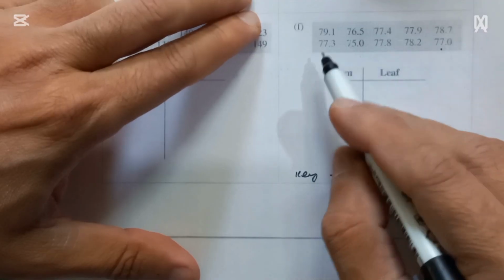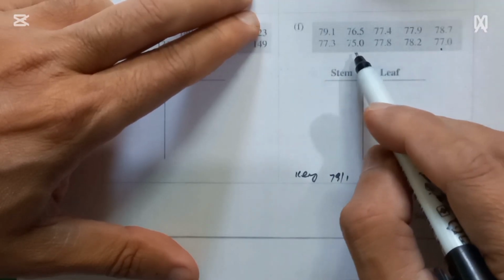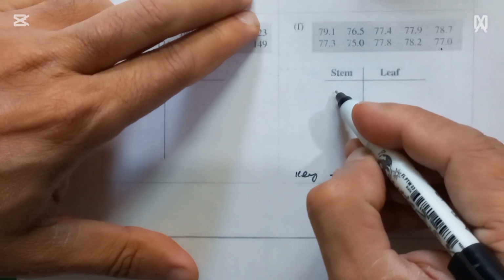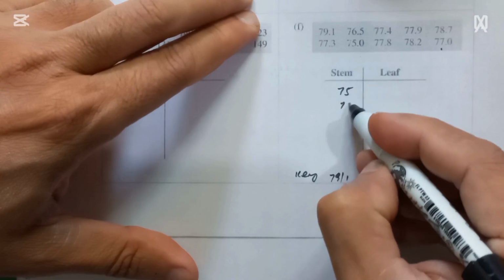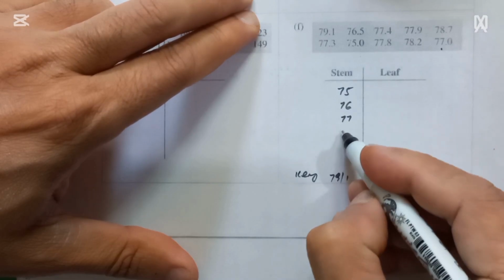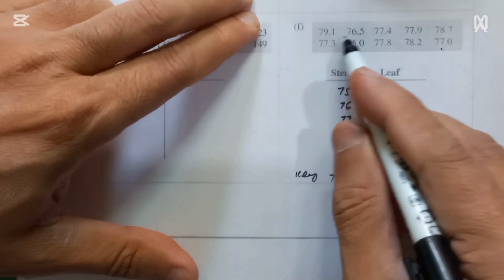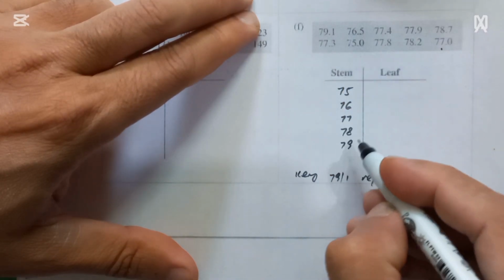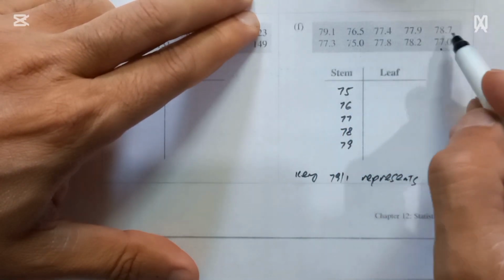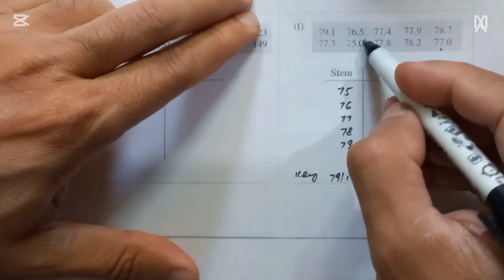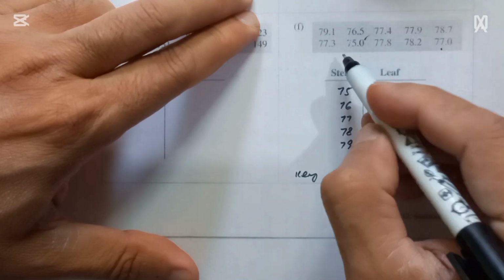Clearly we can see the minimum number is 75, then 76, then 77, then 78, and finally 79. So 75.0, so 0 will be written there.